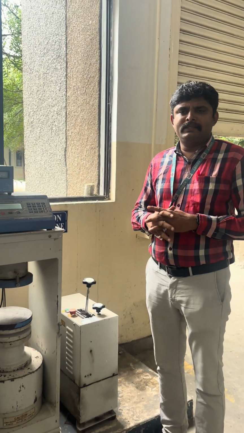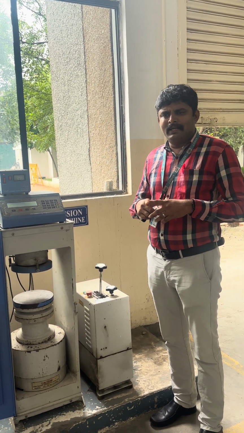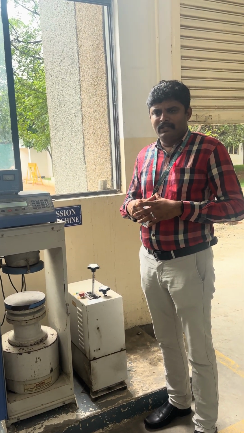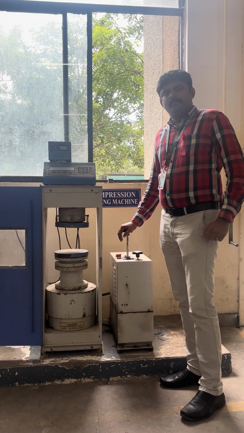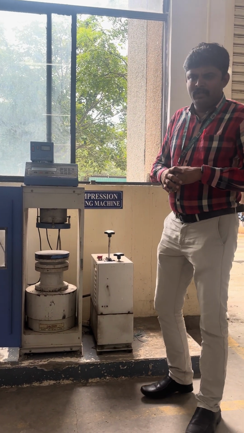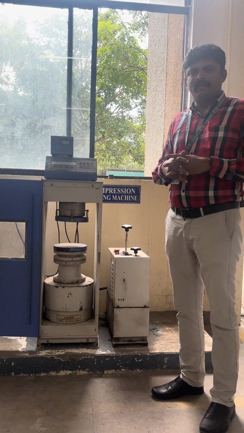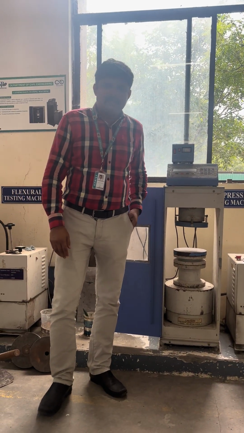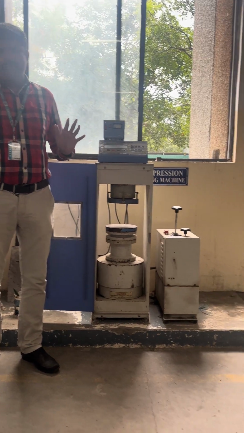If the grade of concrete is M20, M means the mix, and 20 is the characteristic cube compressive strength of concrete at the age of 28 days. So how do we find the characteristic compressive strength of concrete at the age of 28 days? By means of a cubical specimen.